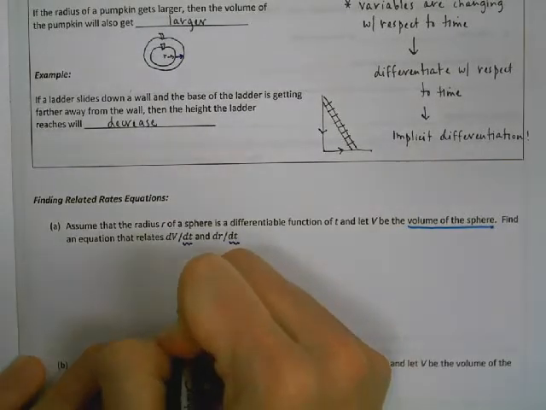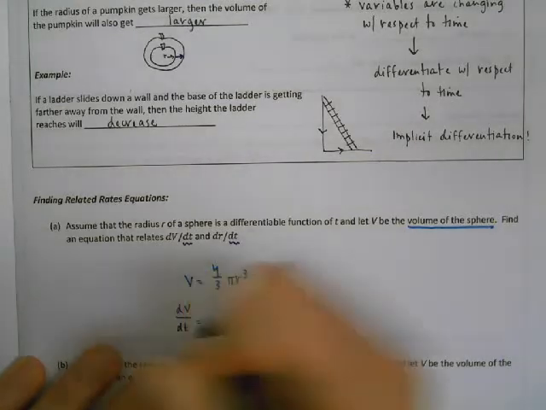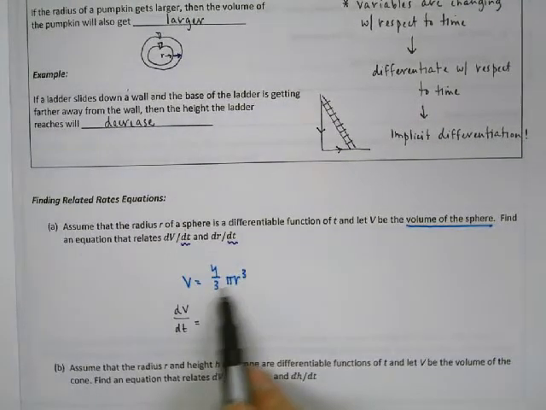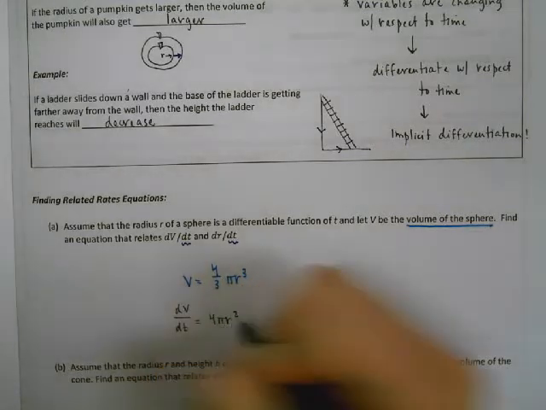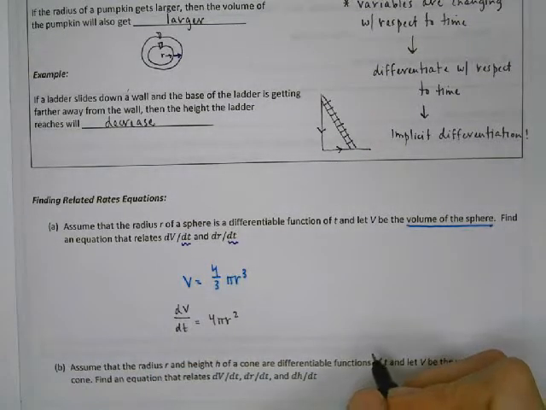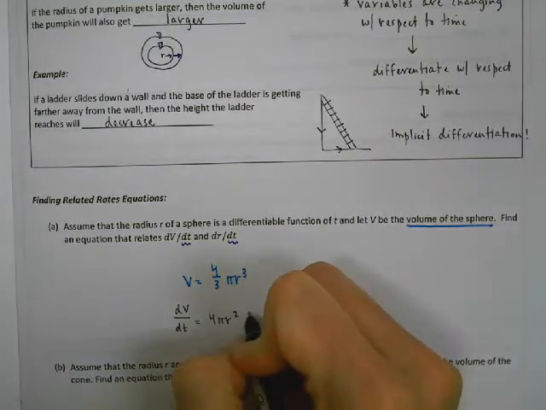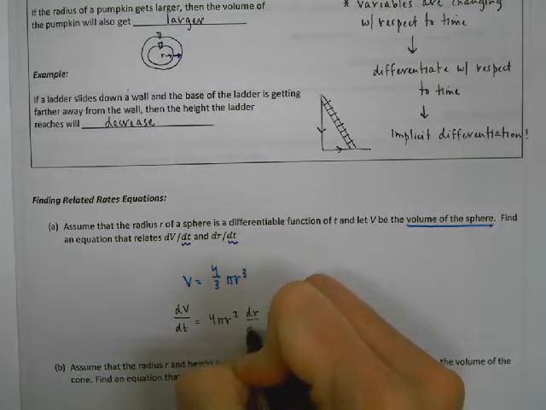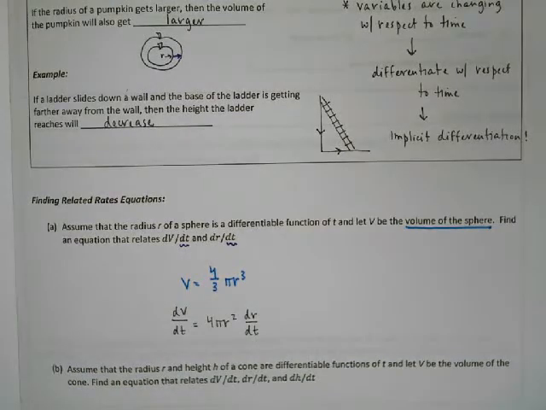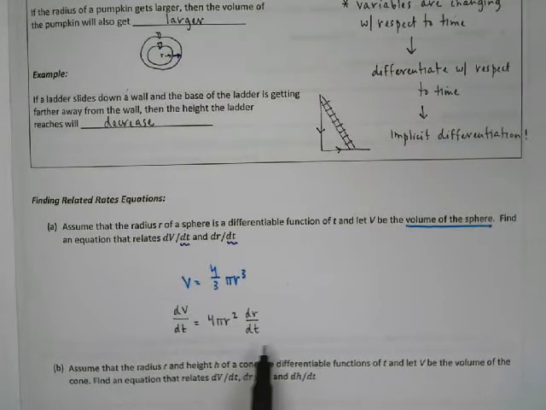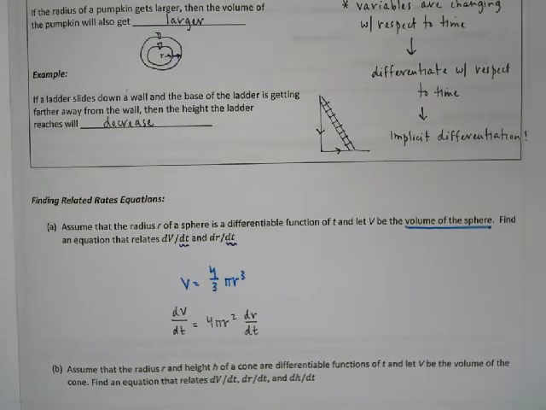So my derivative of volume with respect to time, I'm going to differentiate this normally, so I'm going to get 4 pi r squared. But now since I'm differentiating with respect to time, I need to add on a dr/dt. That's the implicit differentiation piece. So that gives me my equation relating dv/dt to dr/dt.